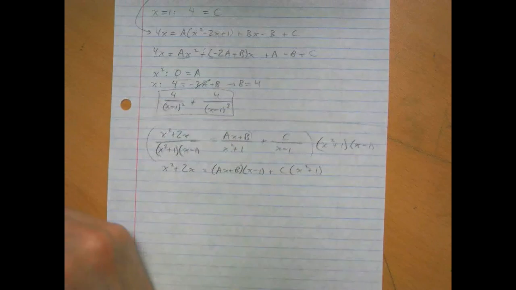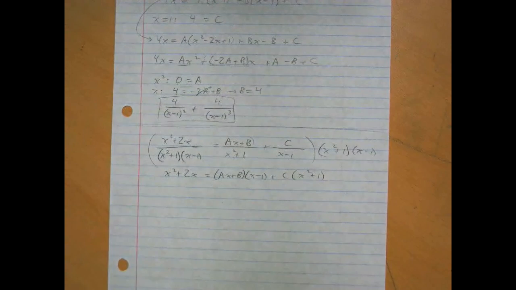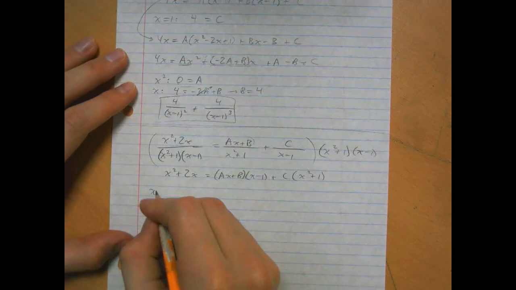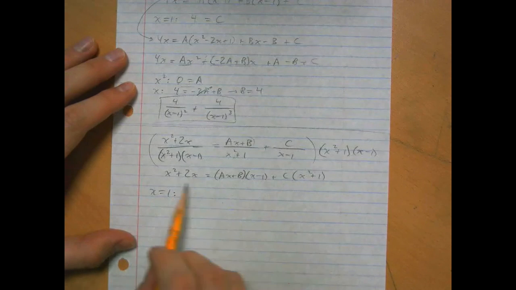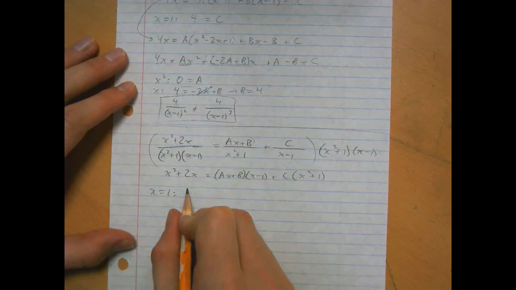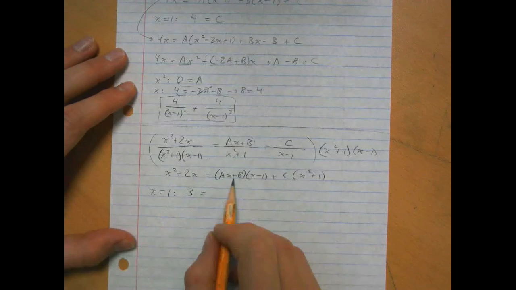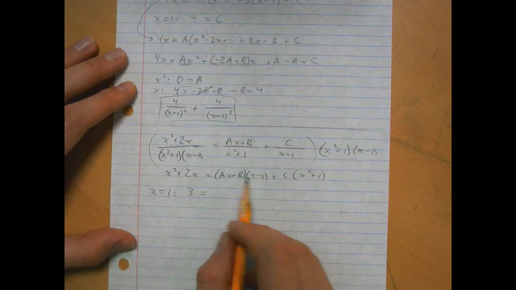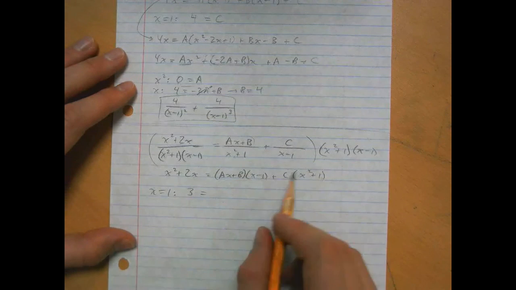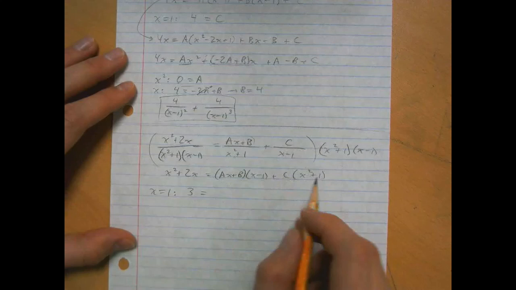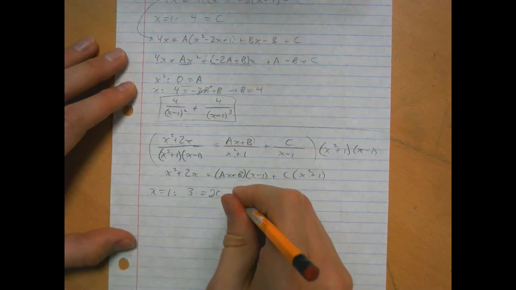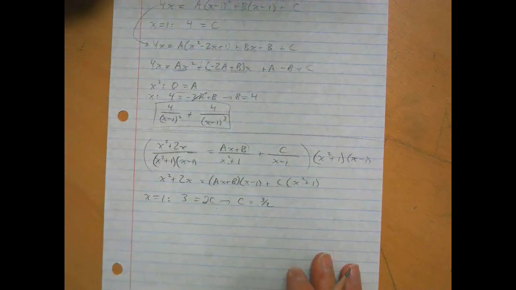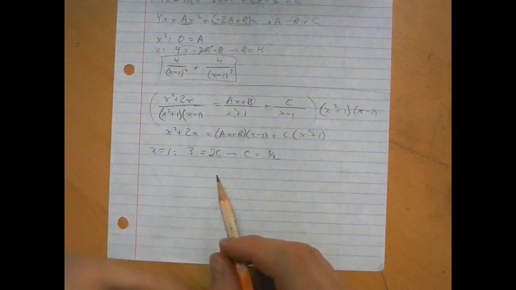So again, just like before, we have one convenient x value that we can plug in. If we plug in x equals 1, things will cancel out nicely. We have 1 squared plus 2 times 1, that gets us 3 on the left side. On the right side, we have a times 1 plus b, but then that's times 1 minus 1. So this is multiplied by 0, so that goes away. And then we just have c times 1 squared plus 1, so that's 2c. So we get that c equals 3 halves.